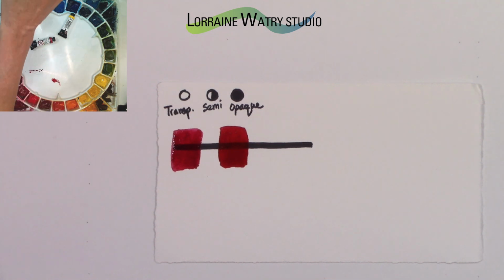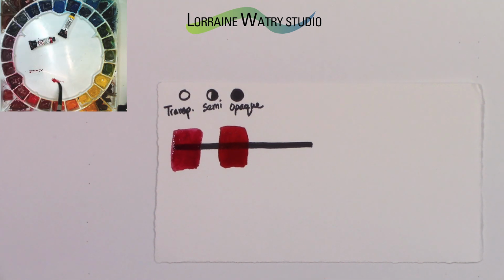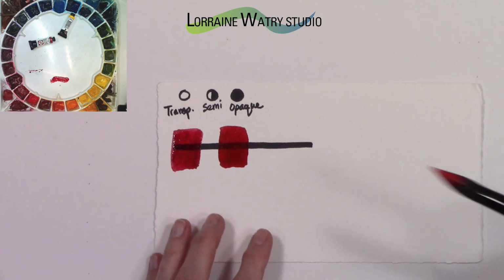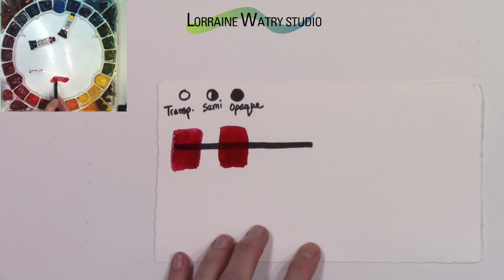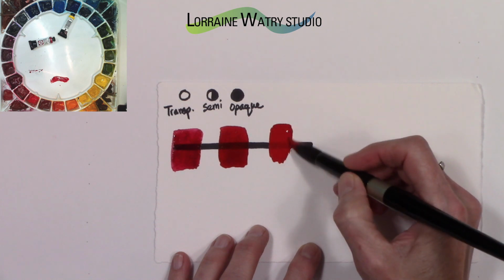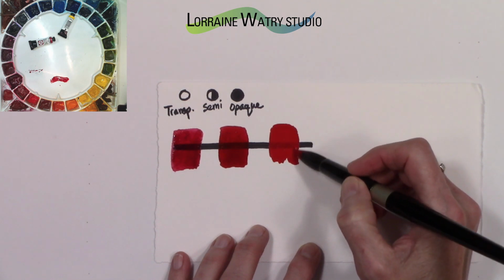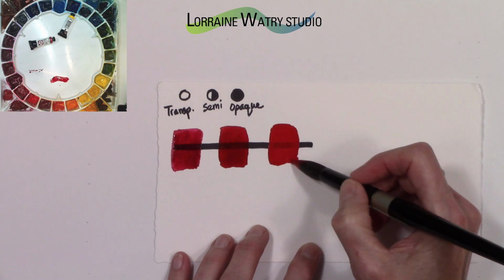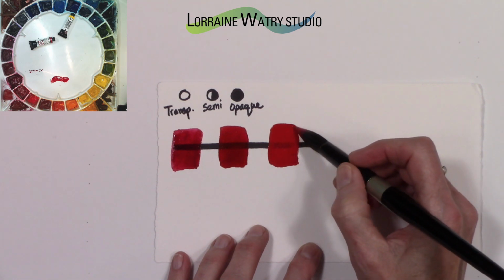And this is going to be a warmer red. The other two were cooler reds, leaning toward purple or blue. And this red is leaning a little more toward orange. But it is also an opaque color. And so I'm just mixing up the paint, getting it all blended together, and then I'll bring it over. Now, I think pretty quickly you can see the difference between those three.